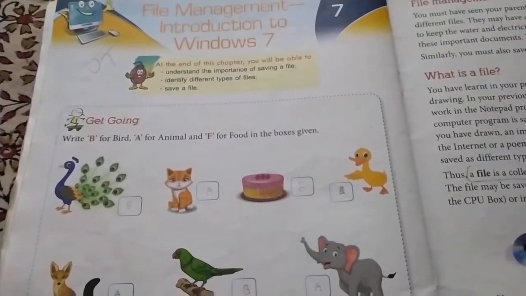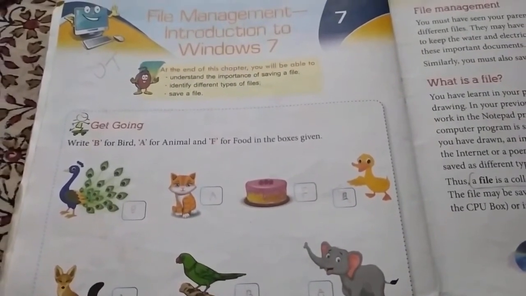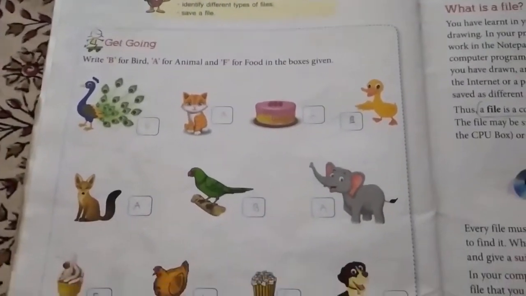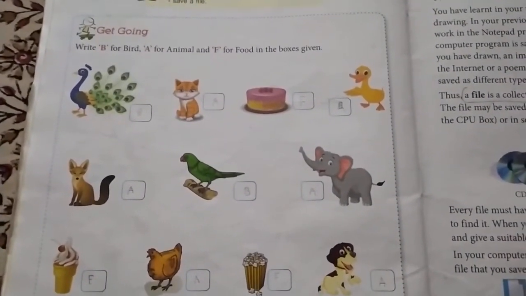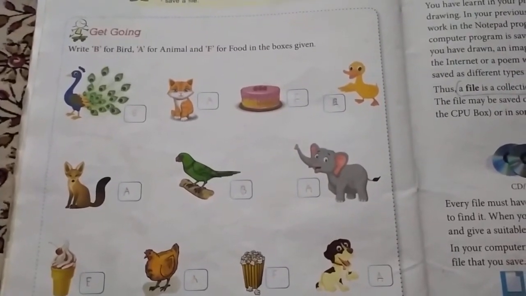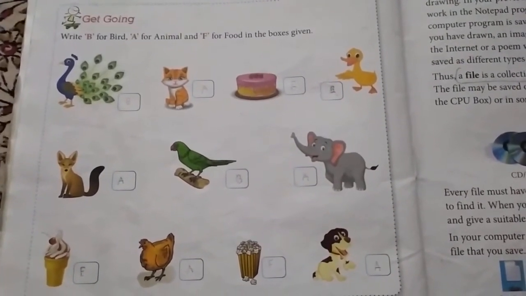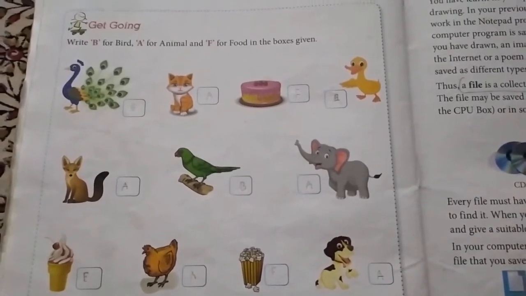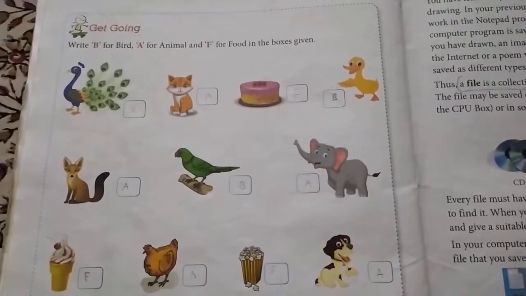But before starting the chapter, I will let you know that you have to do this Get Going of page 56 on your own in the book and send it to me for correction. Everybody is clear with this? Now let us start the chapter.